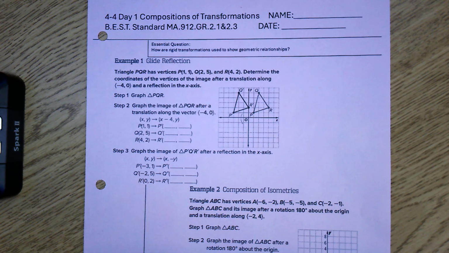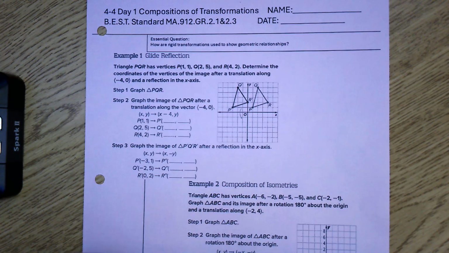Basically it means we're going to do two things to our original shape. So we're going to have a secondary shape, and then we're going to have its final resting place. And we have to read very carefully and do these in order. Make sure you do these in order.